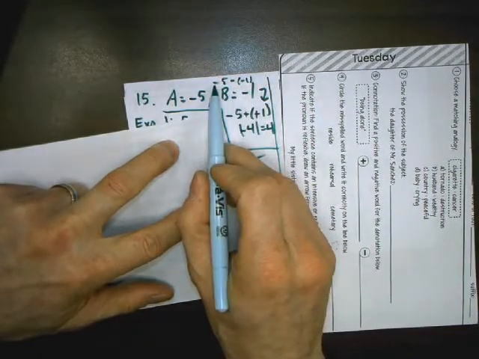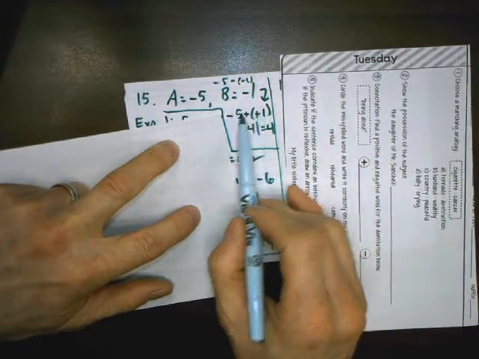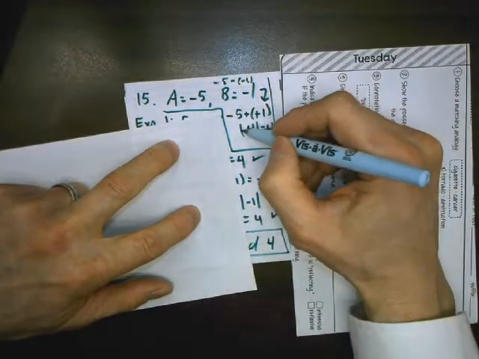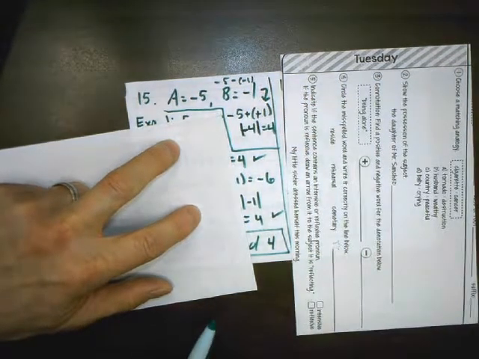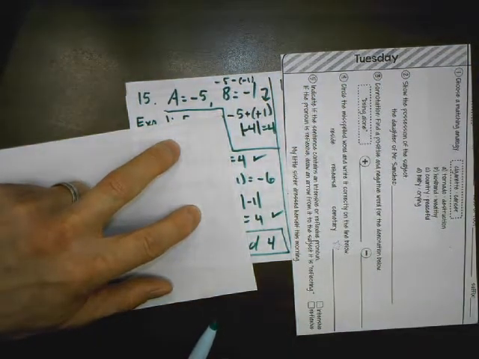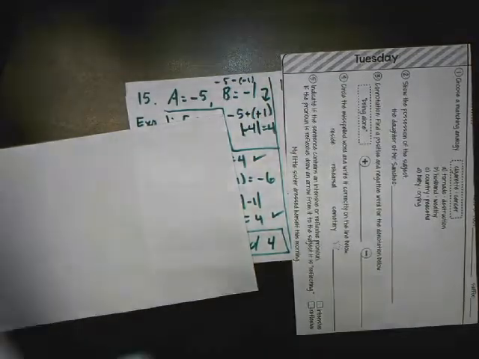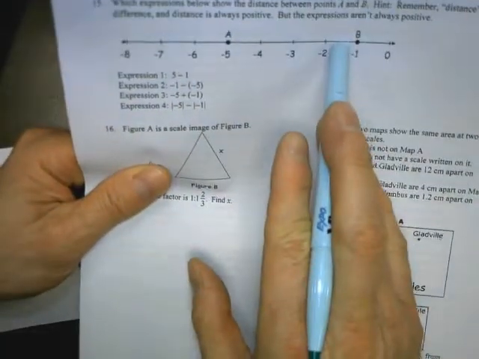Then I do the rule for subtraction. I draw my two sticks. Remember, never change that front one. And then I do teams. Opposite teams means subtract. Negatives have more. But distance is difference, and distance is always positive, so I take the absolute value. So the distance between these two is 4.